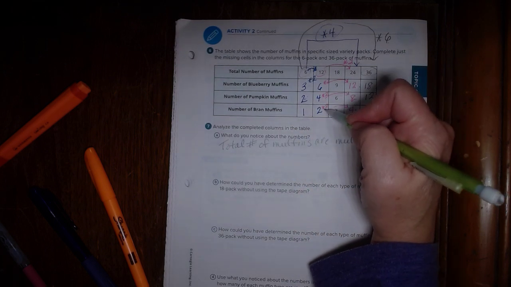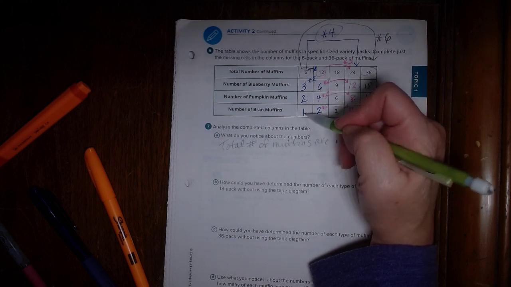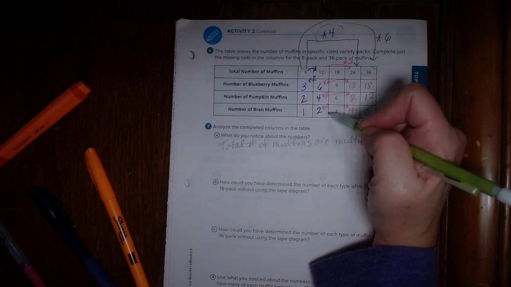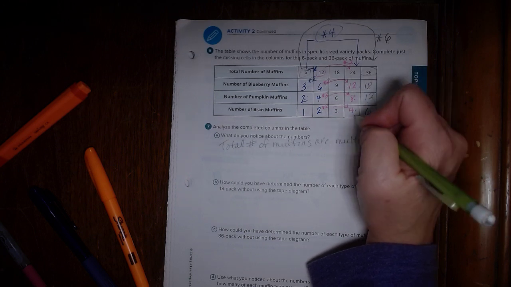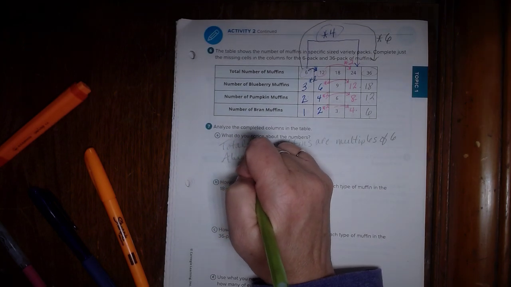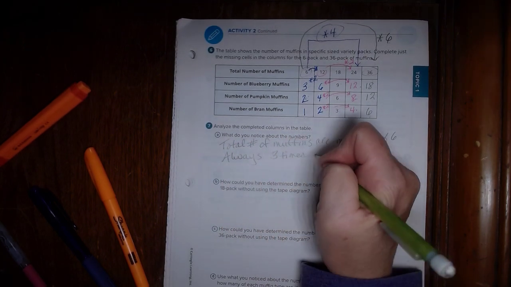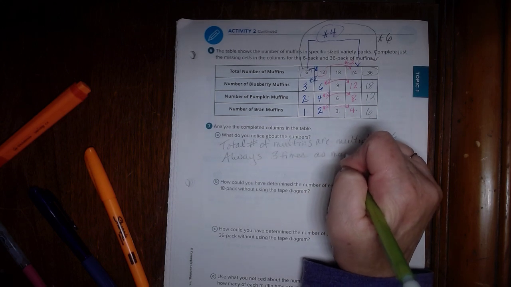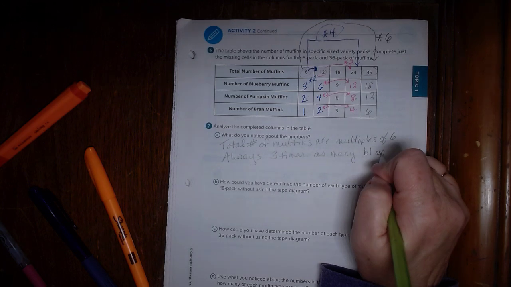There's always 3 times as many blueberry as bran. 1 times 3 is 3. 2 times 3 is 6. 3 times 3 is 9. 4 times 3 is 12. 6 times 3 is 18. So always 3 times as many blueberry as bran.